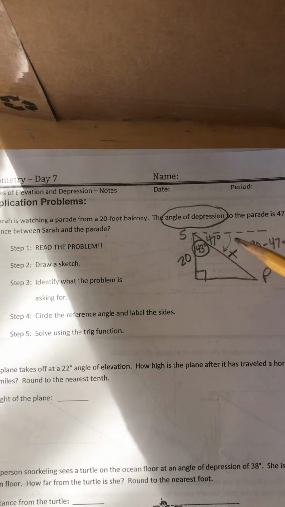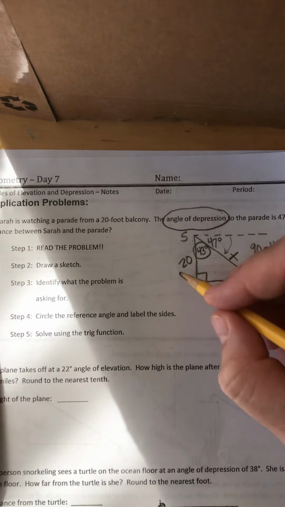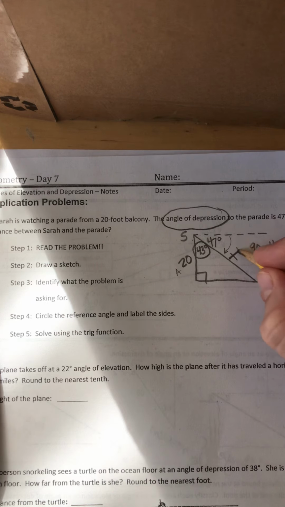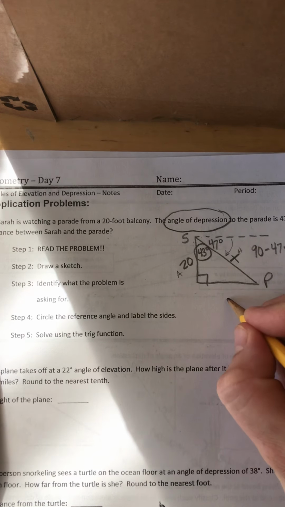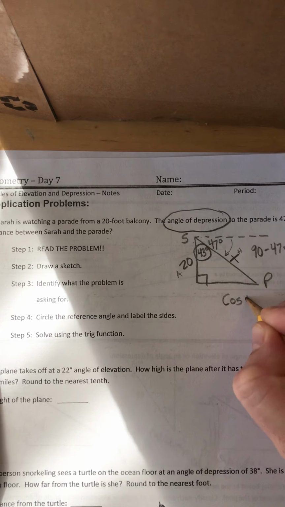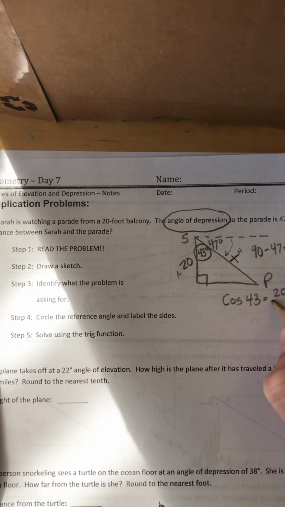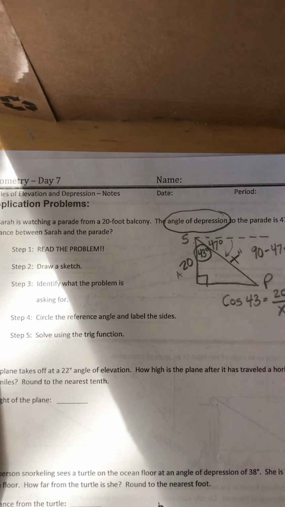So now, the one extra step for angle of depression is you're going to have to subtract from 90 to be able to get inside your triangle. So now I could just do trig to solve for my hypotenuse, okay? So let's go ahead and look at this. From my reference angle, I have the adjacent side. I'm looking for the hypotenuse. So this is going to be the cosine of 43 equals 20, the adjacent, over x, the hypotenuse, okay?